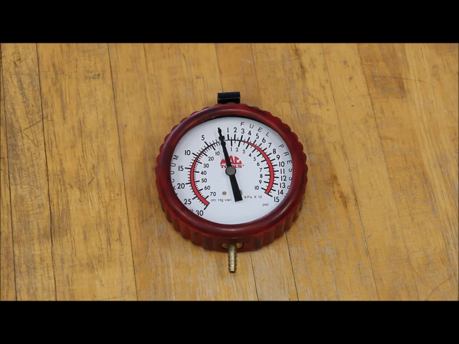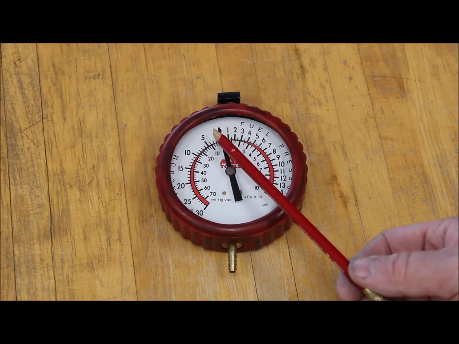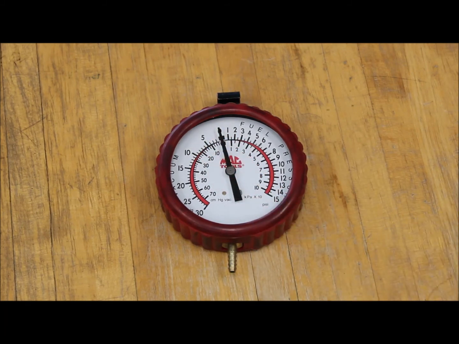Well, the way we explain that is by saying that 0 on this gauge doesn't mean there is no pressure. What it means is 0 equals atmospheric pressure. And so if this gauge needle moves to the right, or clockwise, it's showing us that we have a pressure that's higher than atmospheric pressure. If it moves to the left, it's showing us that we have a pressure that's lower than atmospheric pressure.